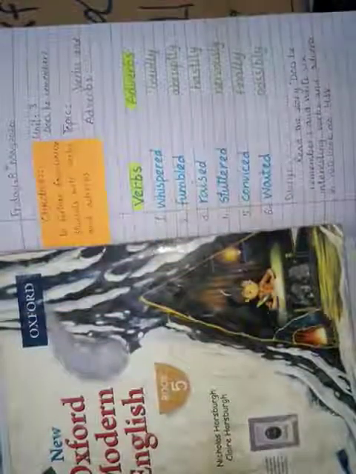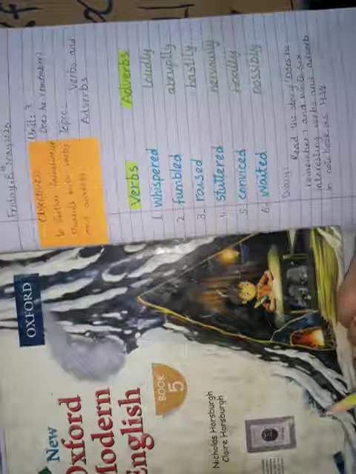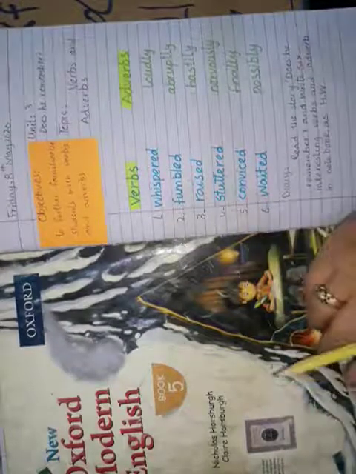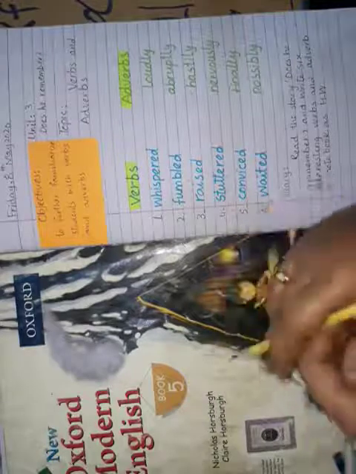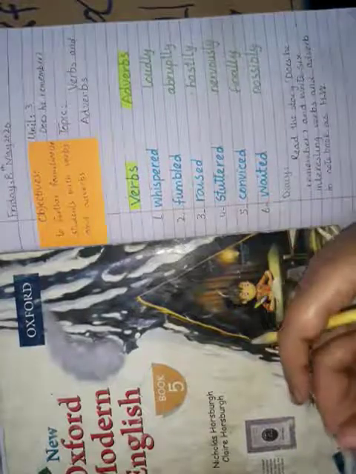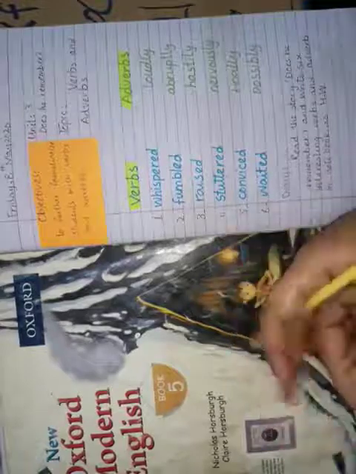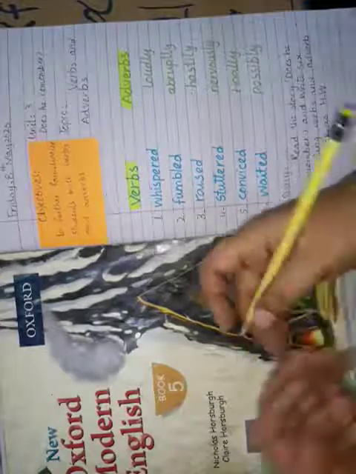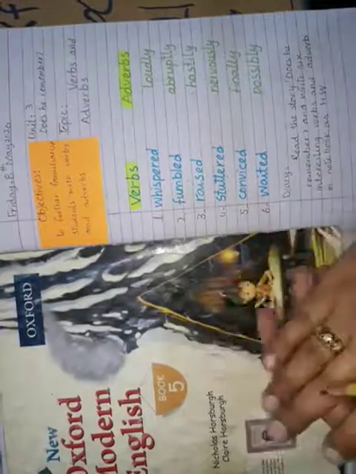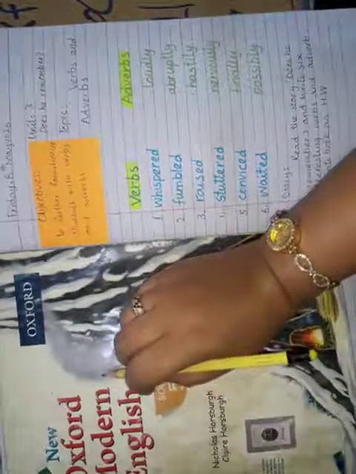So this is all about adverbs and verbs. So let's recap. Today we have discussed verbs and adverbs. Verbs are the doing words. All the words which tell us about some action are called verbs, and adverbs are the words which modify a verb. For example, loudly, slowly, neatly, smartly. So this is all about verbs and adverbs. Thank you very much. Look after yourself. Stay home. Stay safe.